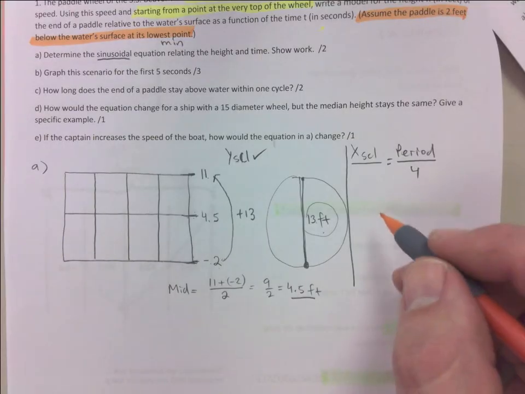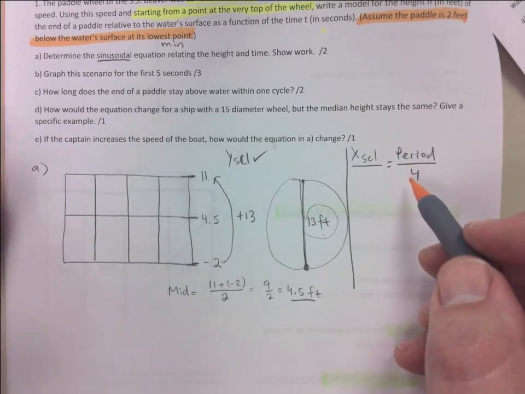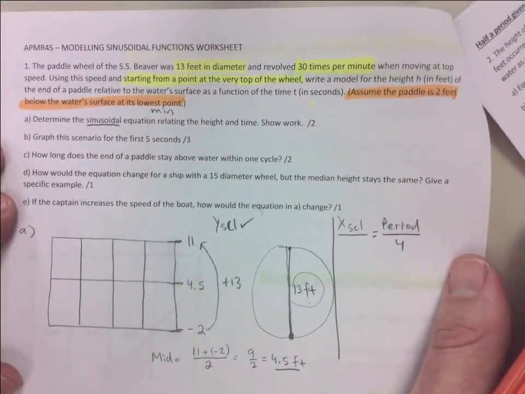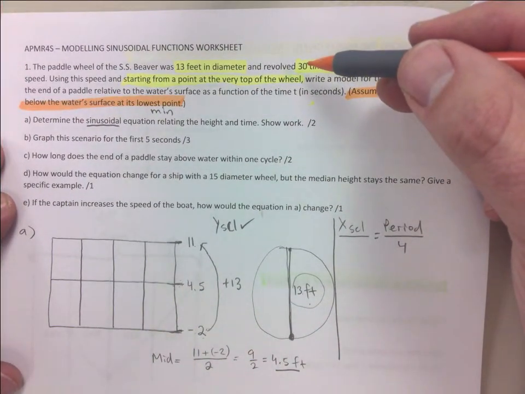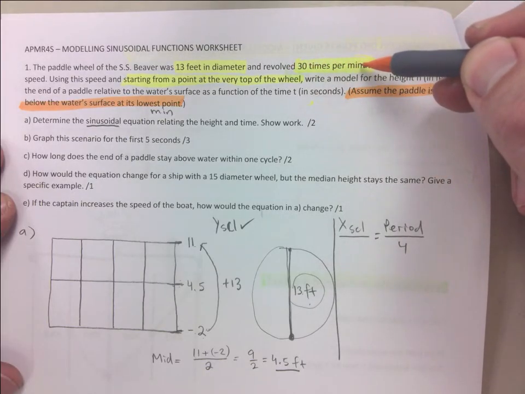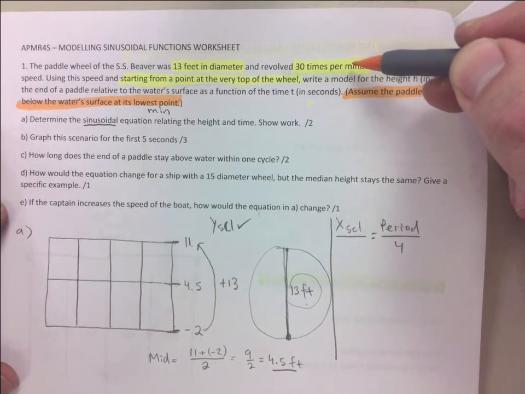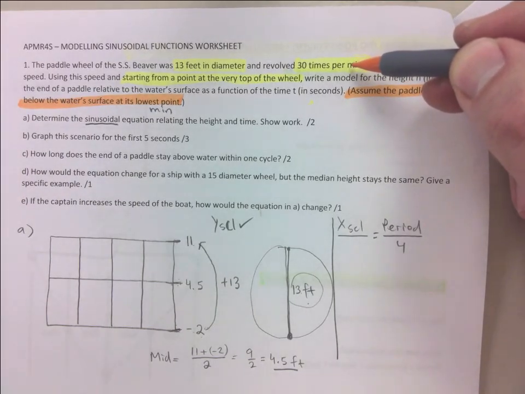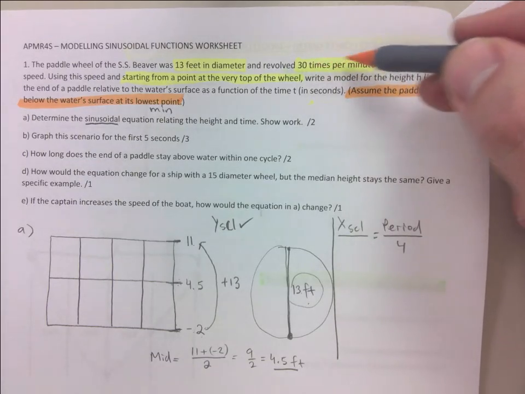And what is the period right now? It's tricky. I don't think they will ever do that to you. You're revolving 30 times per minute. But a period is how much time it takes for one revolution. That's what you want.